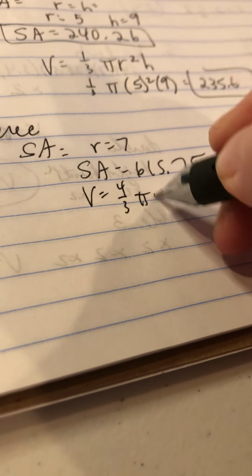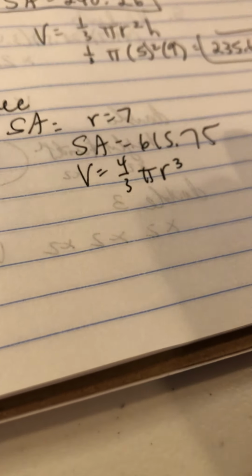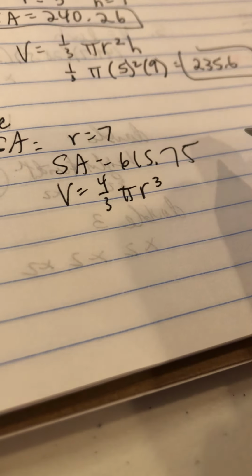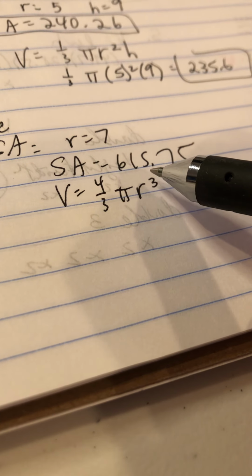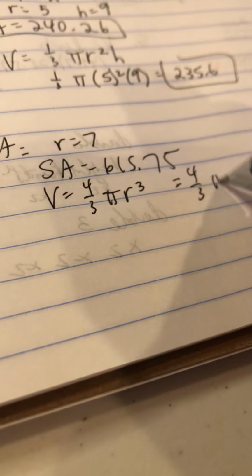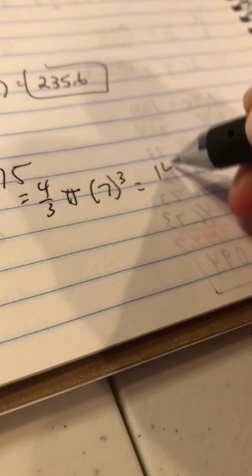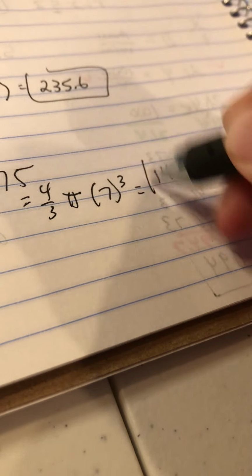And then for volume, it's 4/3 pi r cubed. Now I say I put that in the Google calculator because it's not on the ACT. I don't feel like you need to know it, and it's complicated. You can do whatever you want, but you do need to know the volume equation for your ACT. I highly recommend you use your actual brain and your actual calculator to do those. You should get 1,436.8.